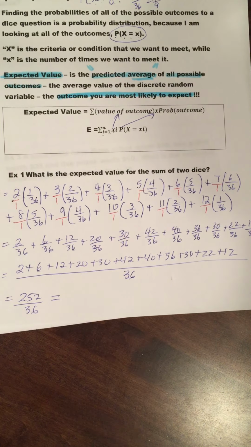And guess what? When you divide that out, bingo bongo. Therefore, the expected sum of the dice game is 7. Now, does that mean that you're going to roll or get a sum of 7 every single time? No, you might get a sum of 12. You might get a sum of 2. You might get a sum of 4. But the most common, the most likely expected sum is 7. The predicted average is 7.